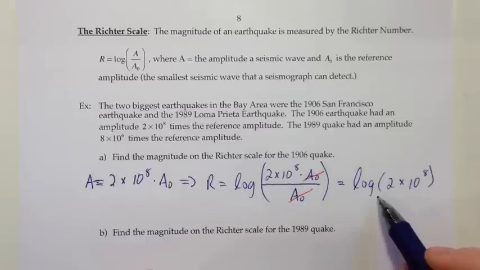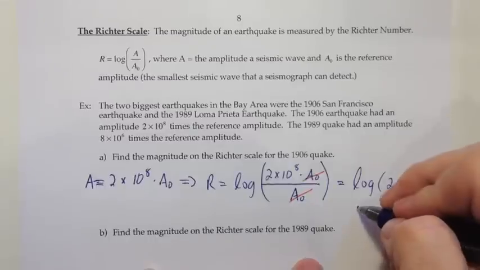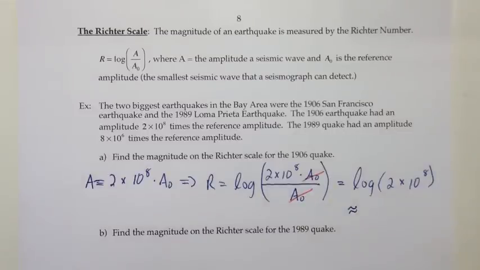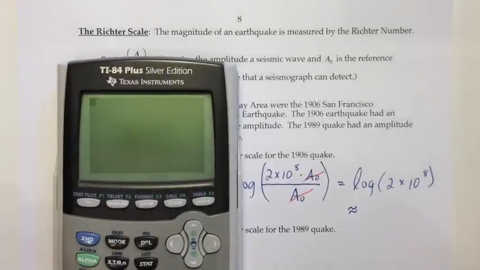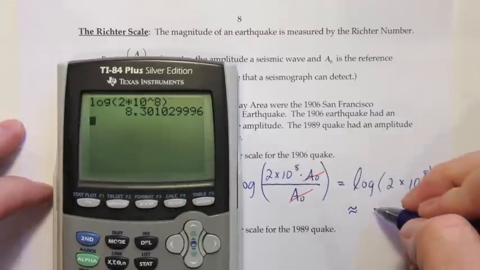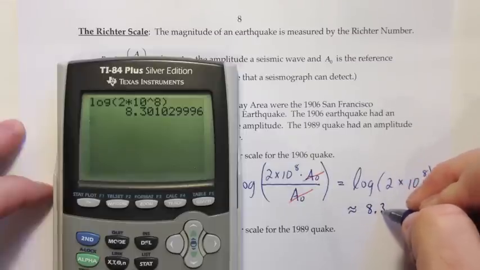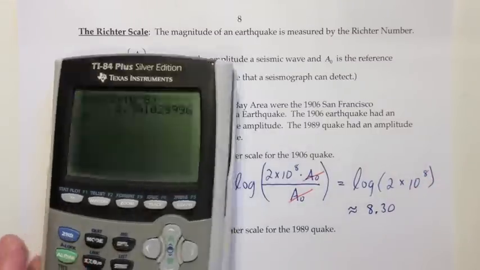And then because this is a common log, we can go ahead and approximate that using our calculator. So let me go ahead and put an approximation. They didn't give me a rounding rule here, so I'll just put a couple decimal places on the magnitude of this earthquake. So we hit the common log button, and then 2 times 10 raised to the 8th power, and end the parentheses on that log. And we get that the 1906 San Francisco quake was approximately an 8.30 earthquake on the Richter scale. So that's its Richter number.